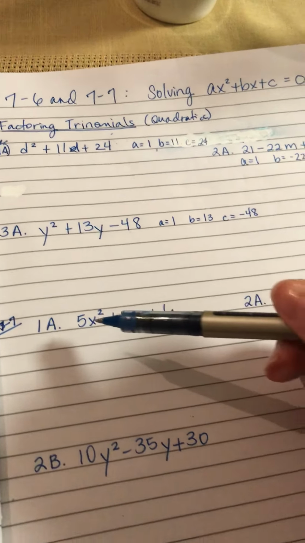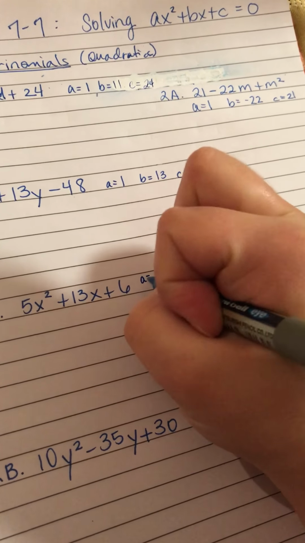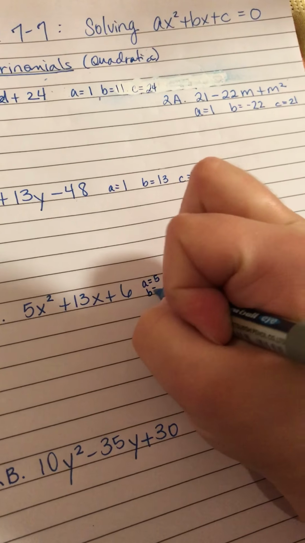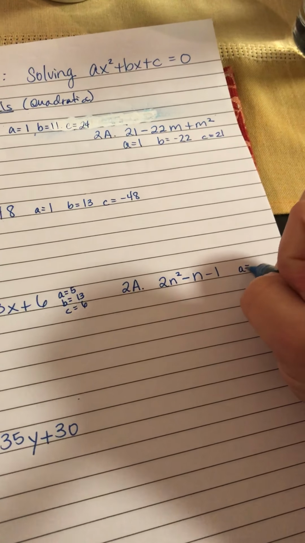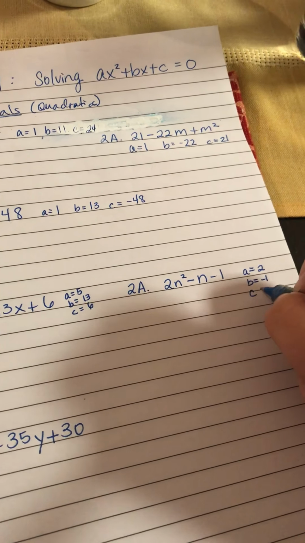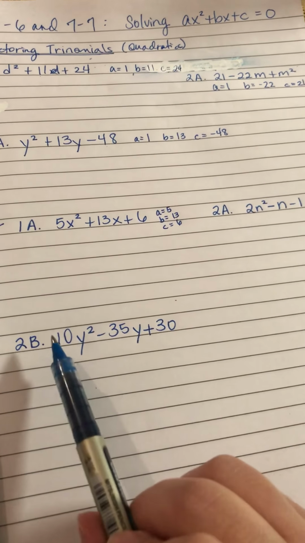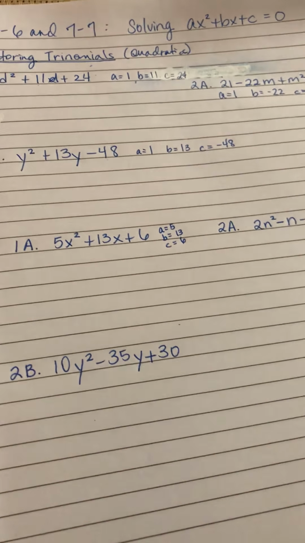Okay, in 7-7, the only difference is we have a number in front of the x squared now instead of 1. So on this one, A would be equal to 5, B would be equal to 13, and C is equal to 6. Same thing here, A is equal to 2, B is equal to negative 1, C is equal to negative 1. I'm going to hold off on 2B for a second because we're going to have to do something first before we factor this completely.